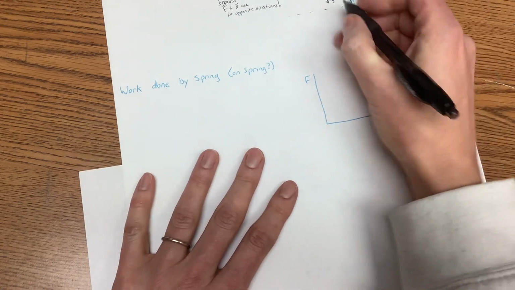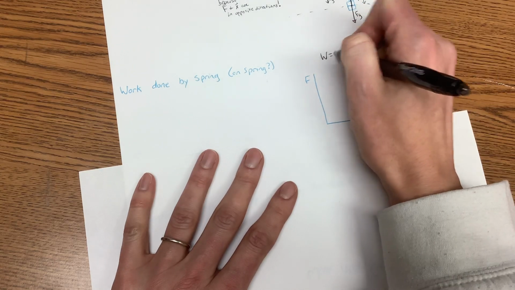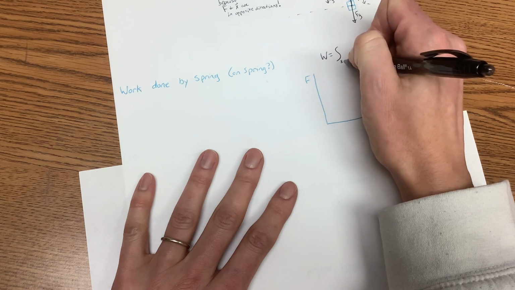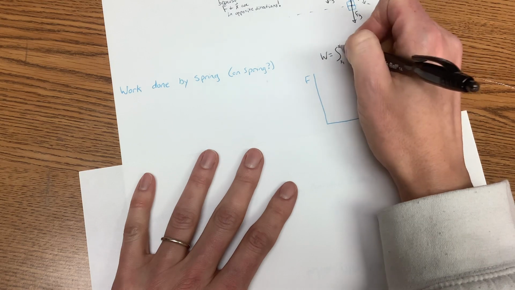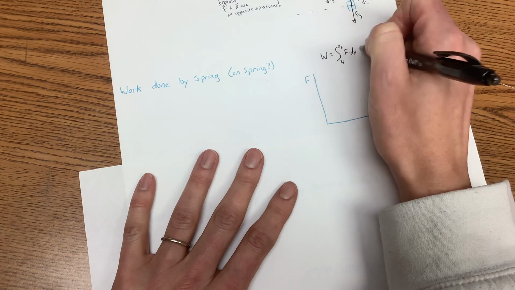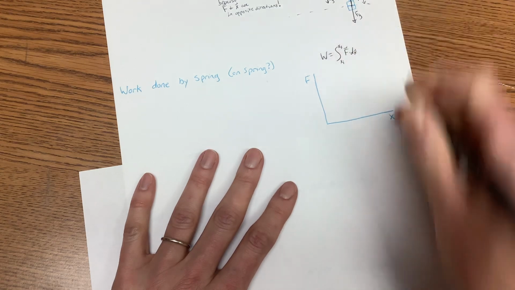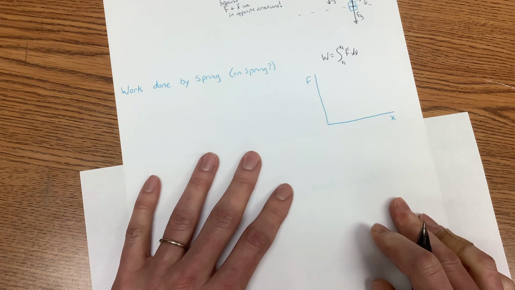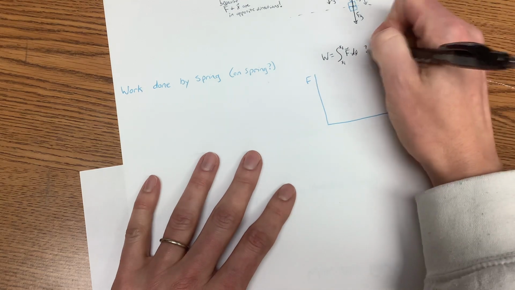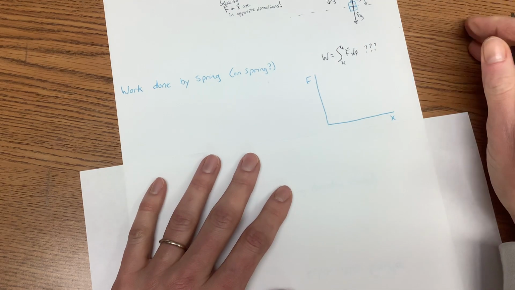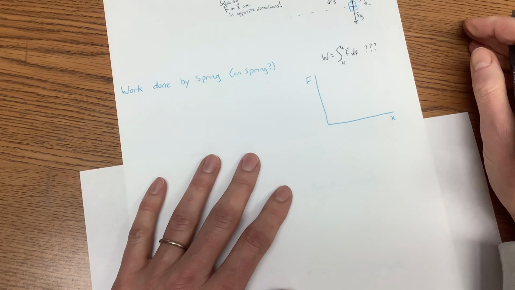So if we were taking calculus-based physics, we would know that work is the integral from the initial position to the final position of F dx. But we don't know what to do with that in algebra-based physics, and so that doesn't mean anything to us. So we would put some question marks over there.